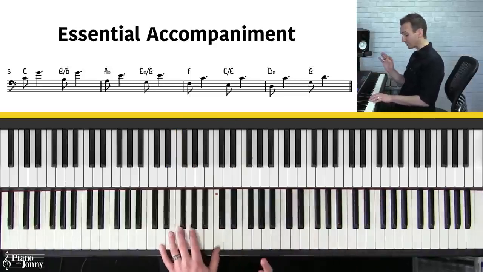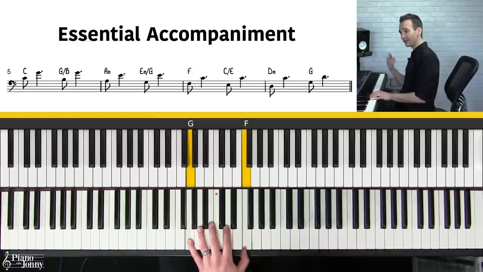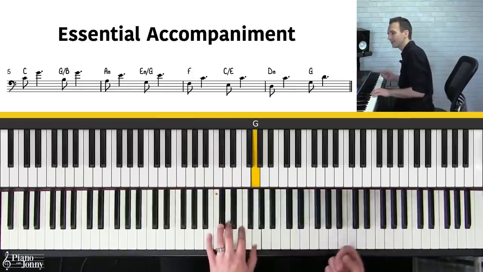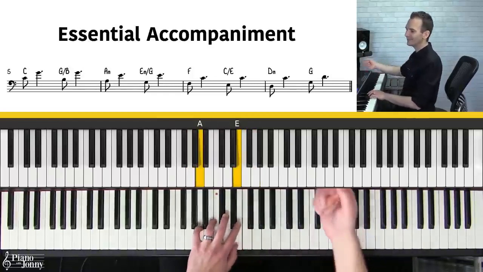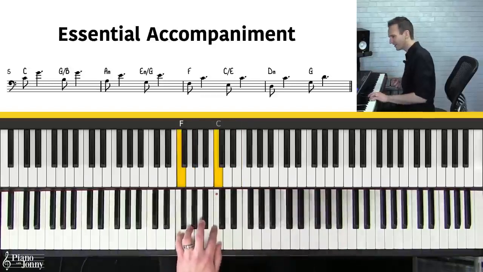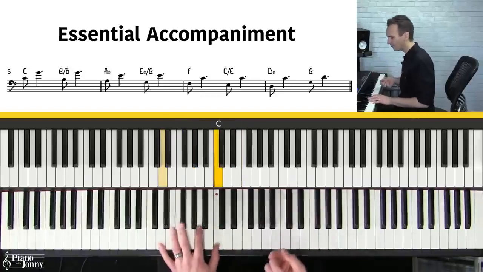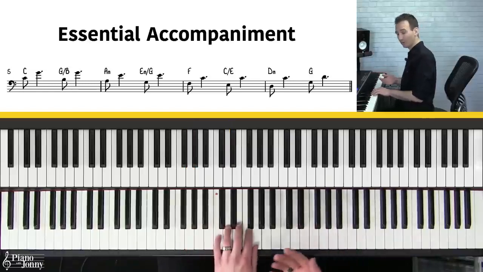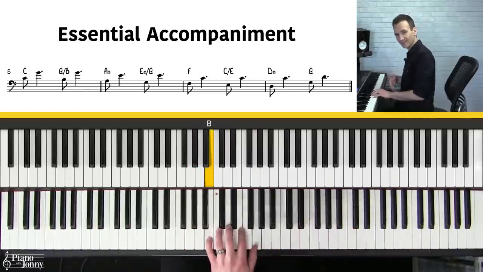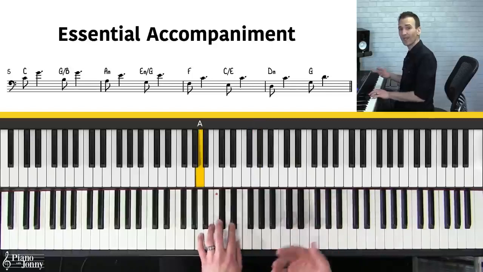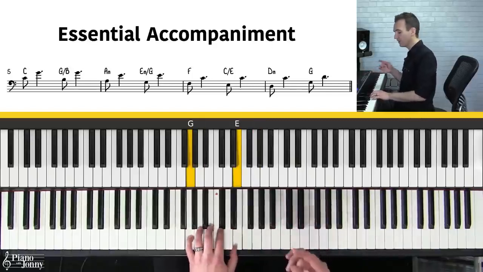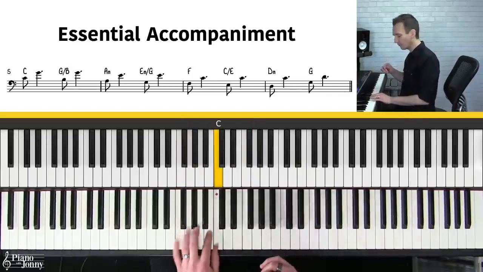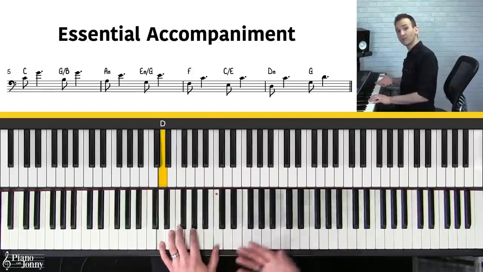Okay, now once this is feeling really good, let's go ahead and groove on it. It's a really simple groove. I'm just going 1 and 2 and 3 and 4 and 1 and 2. Okay, super simple, but again, this is going to drive that groove, give a nice foundation for the right hand when we start improvising.